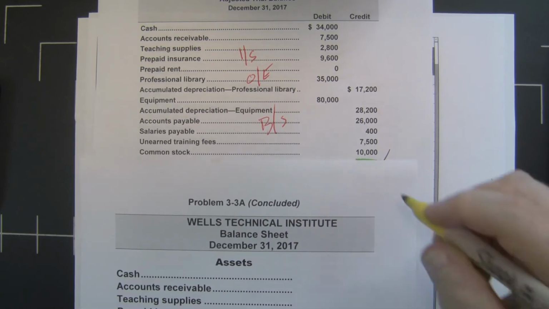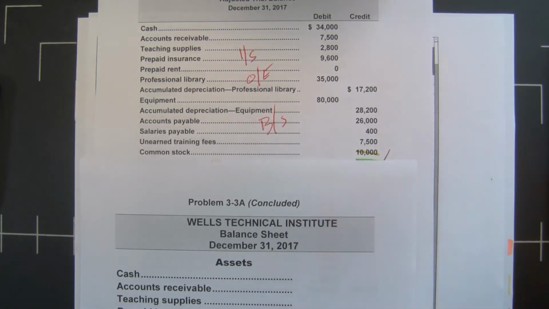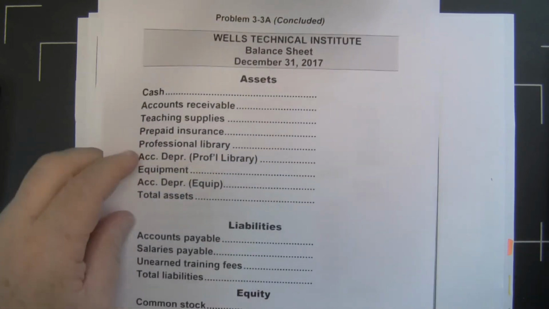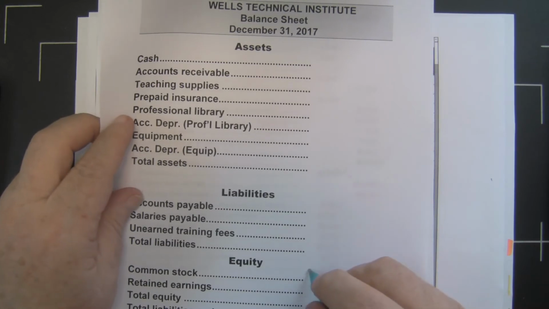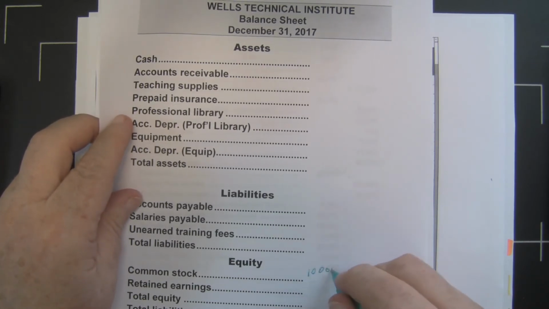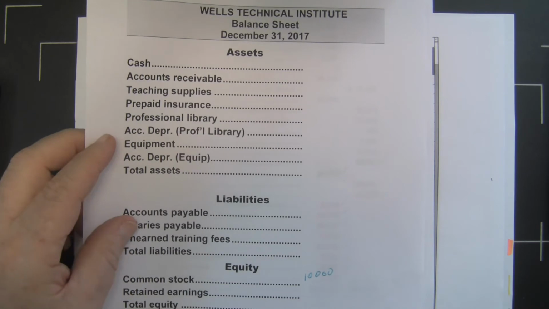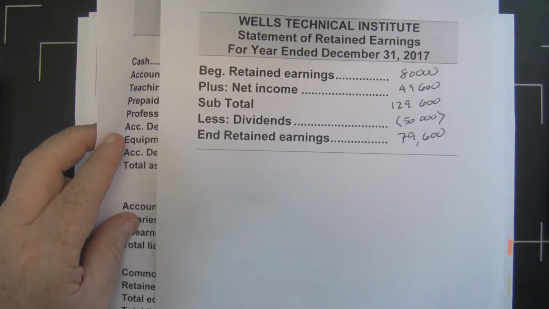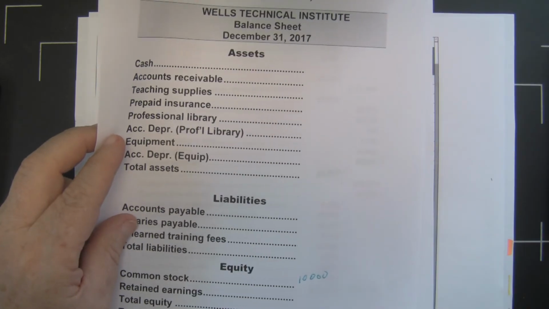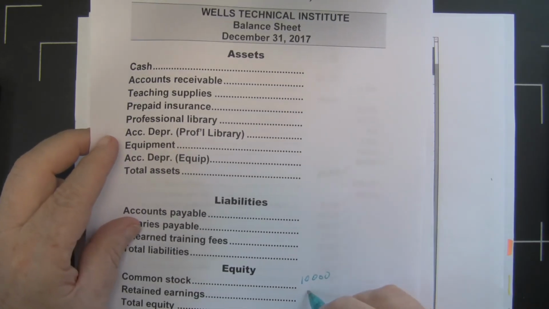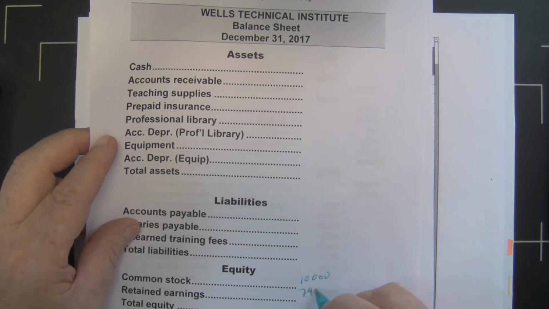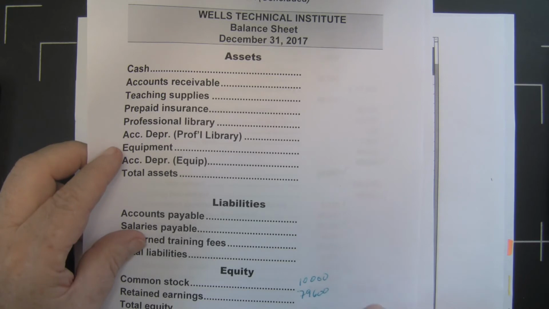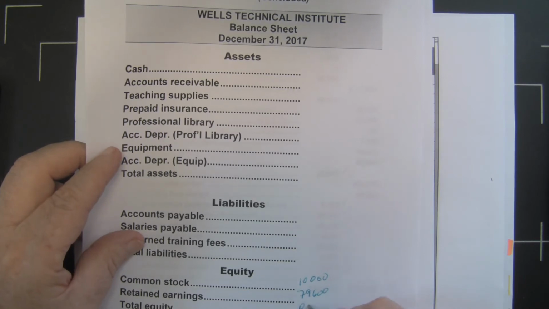And we're just going to work our way right up the balance sheet and fill in the numbers as we go. Common stock, $10,000. Retained earnings, we just figured that out, $79,600. Our total equity, therefore, is $89,600.